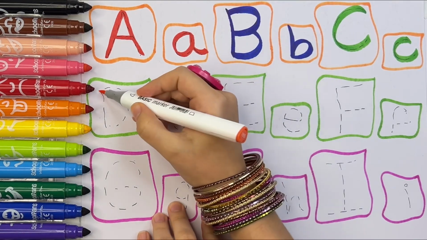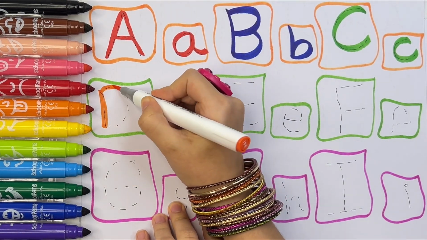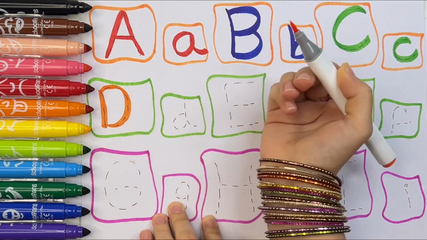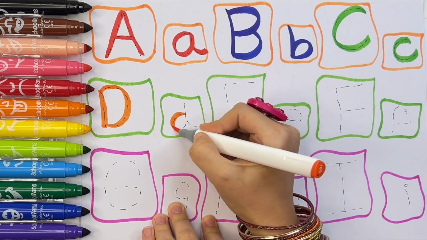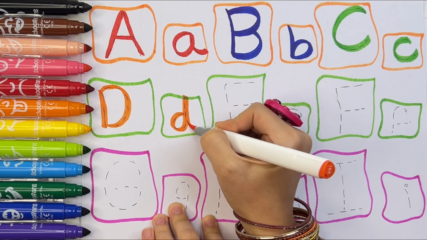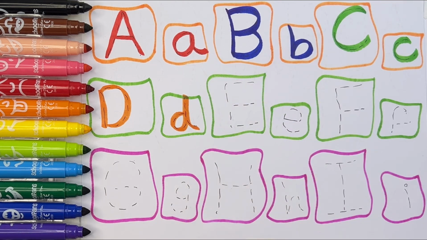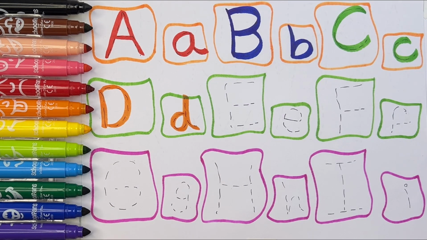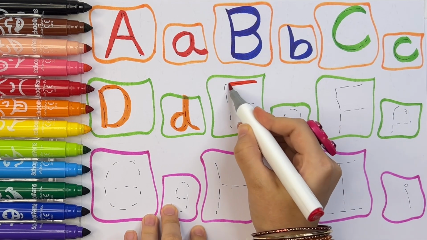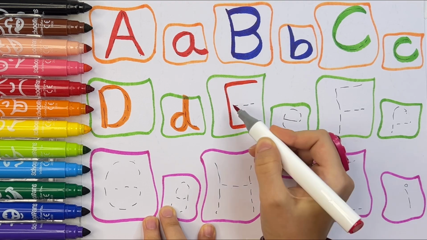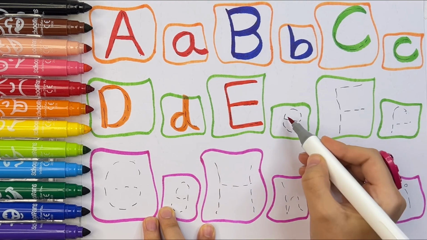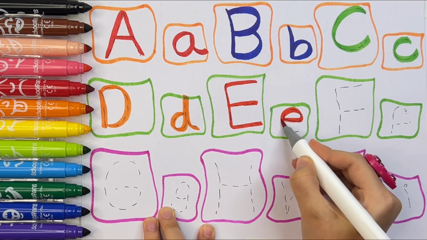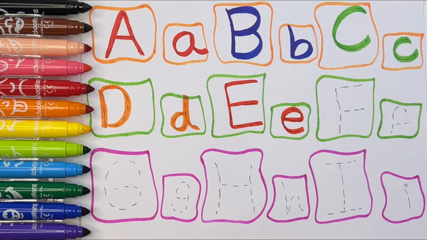Now here we have the letter D. D for dog, dog, capital D and the small d, orange color. Perfect. Now let's write the letter E. Red color, capital E, E for elephant, elephant.